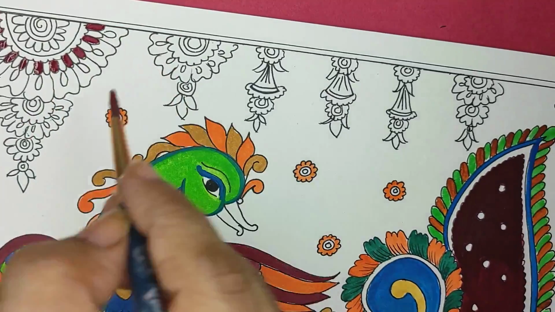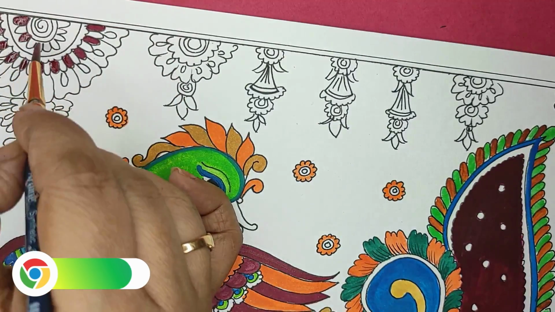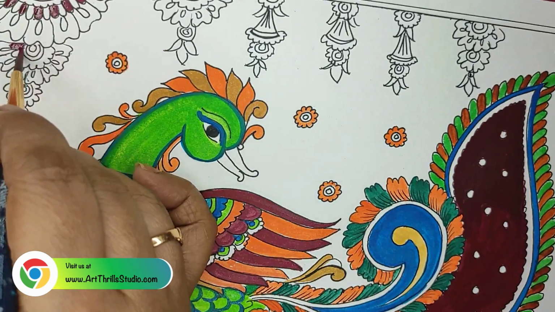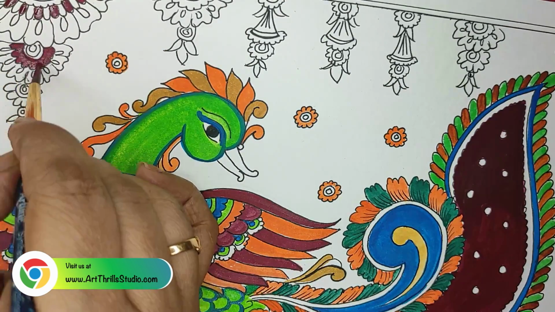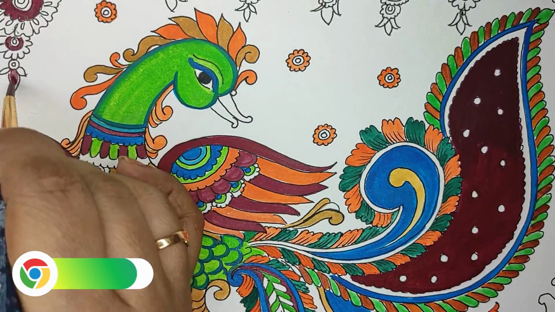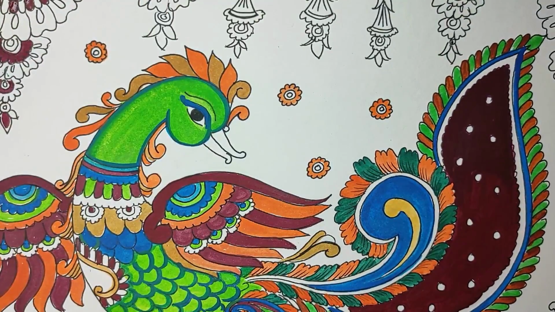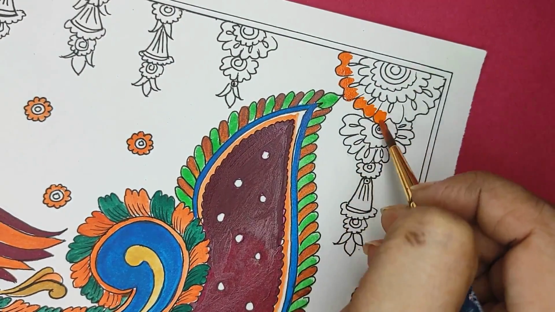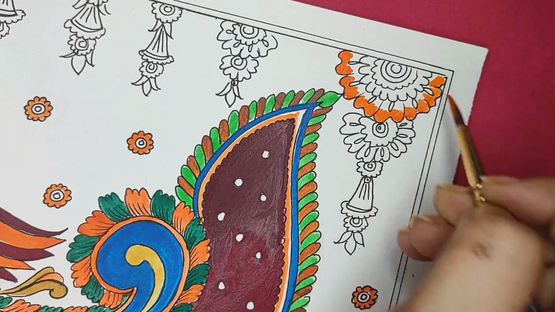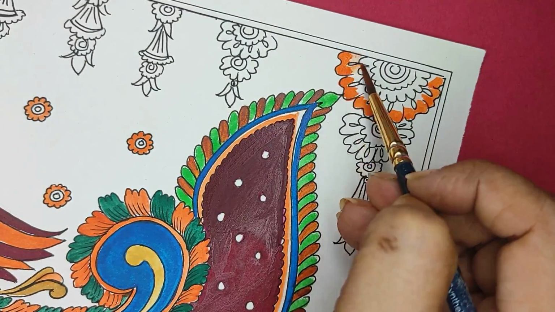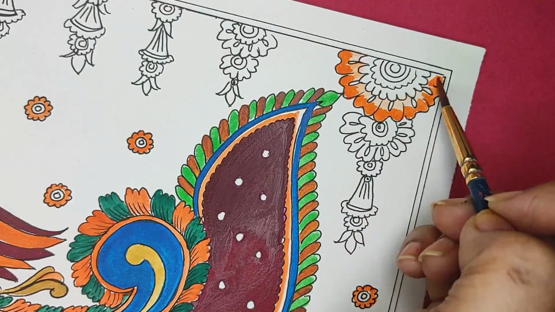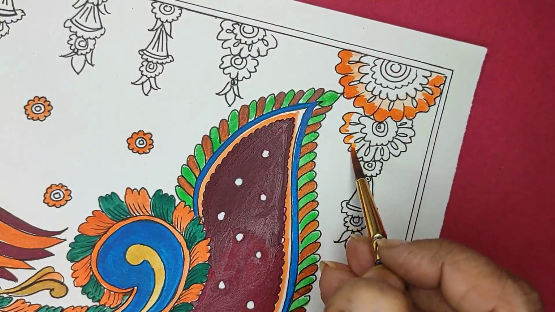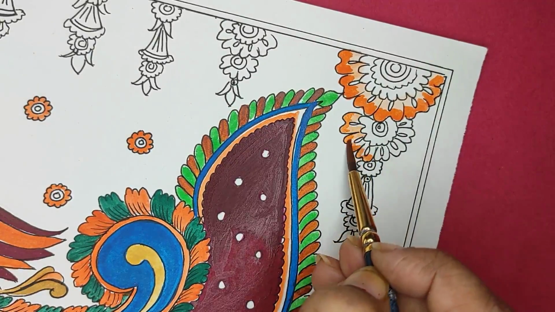Here, just alternating the design with two colors, and the petals will be a double tone color. Here I am taking orange. While my orange is wet, I will just take a little water and push it inside. With this I am creating a dark orange and a peachy color that flows in.